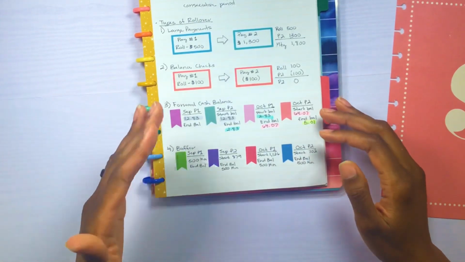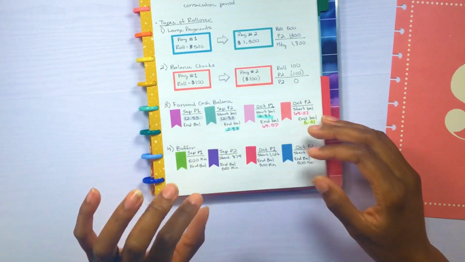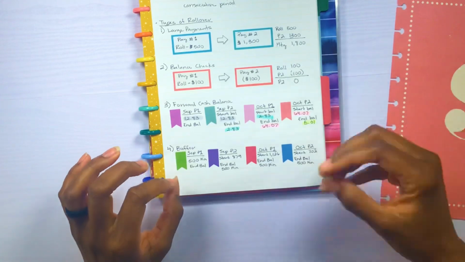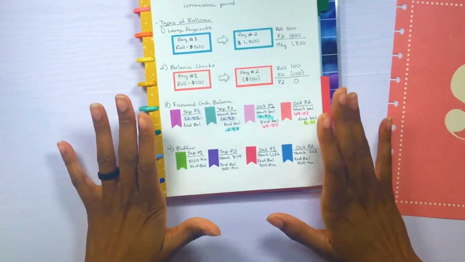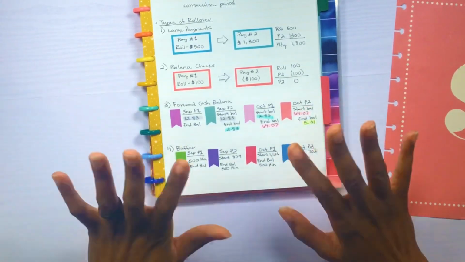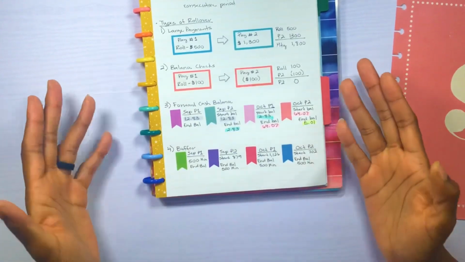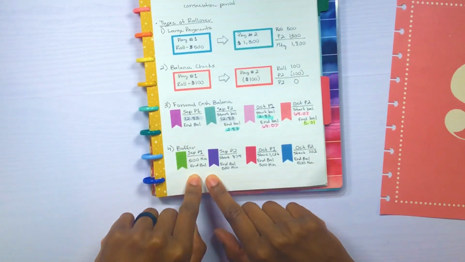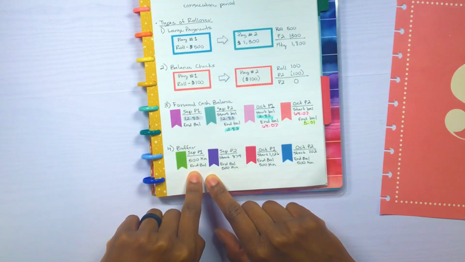If they dip below that $500, then they will replace the money that they spent out of that $500 as quickly as possible, or as soon as they are able. So at the end of paycheck number 1 for September, their ending balance was $500.